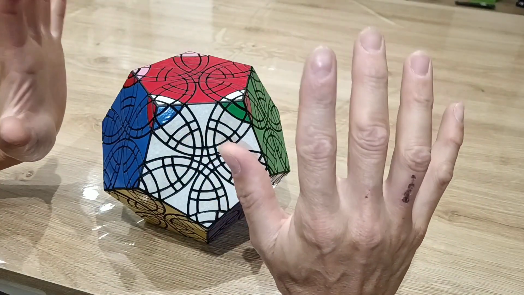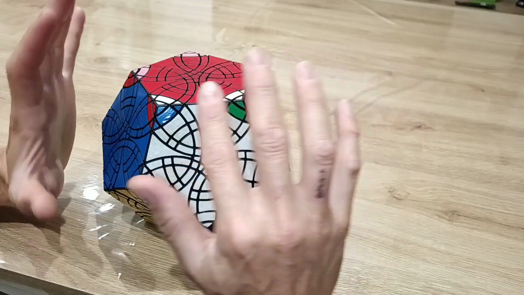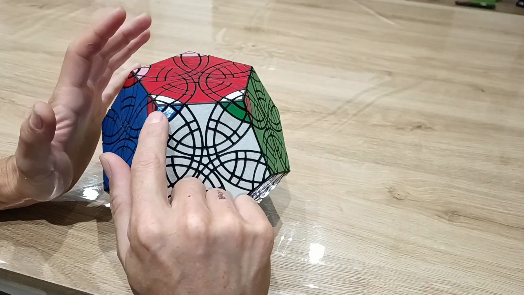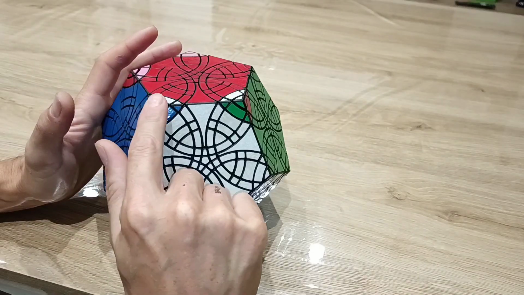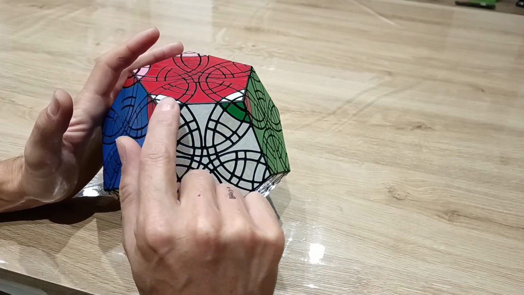Okay, nothing can happen up to now, but this piece has been rotated. Now it's time to turn this piece.